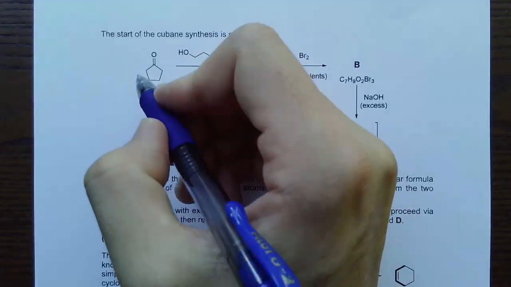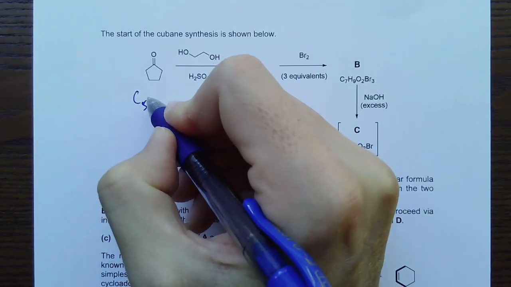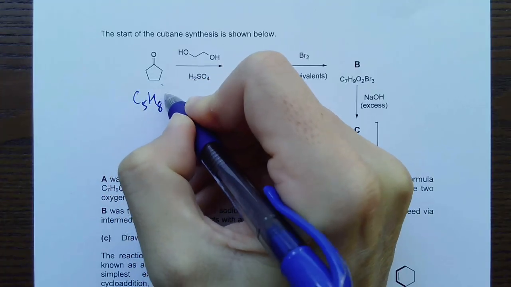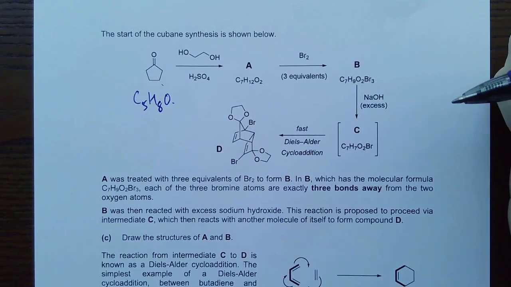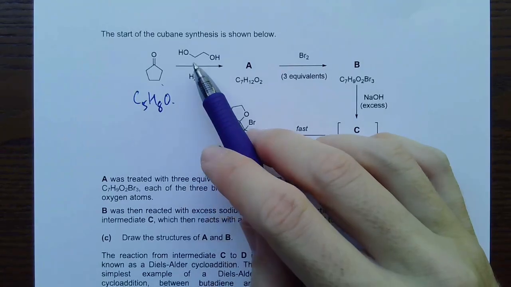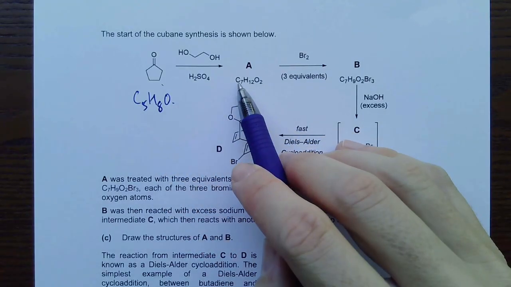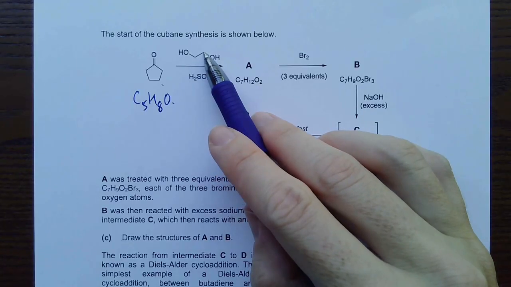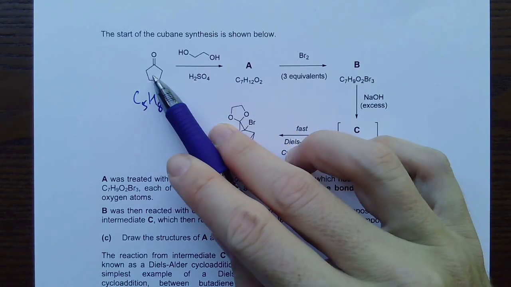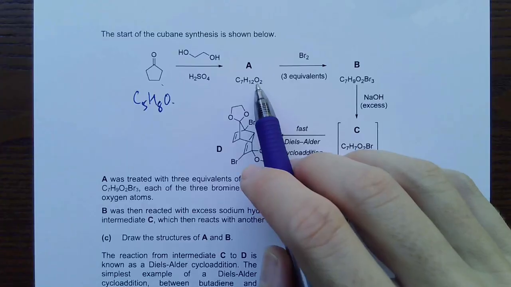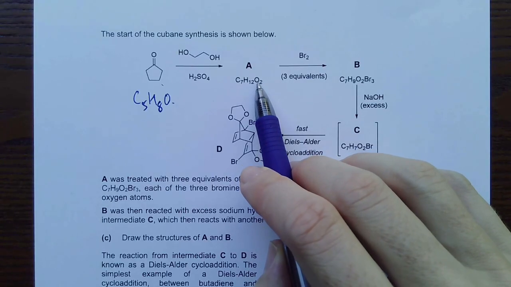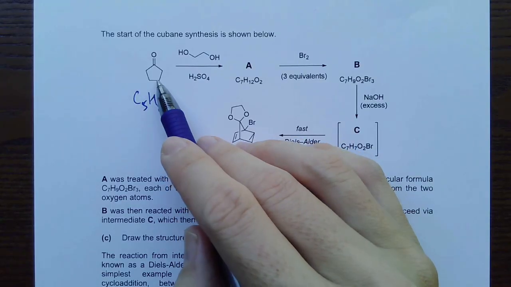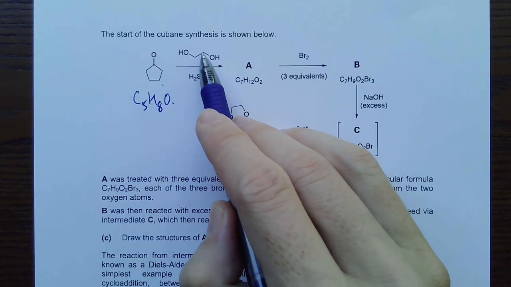So it's probably worth writing out the molecular formula of this, which is going to be C5H8O. So you can see that I'm adding 2 carbons. And the 2 carbons I'm adding are going to be these 2 carbons here. So I need to get these 2 carbons into this molecule, and there are going to be 2 oxygens, and then I'm going to have 12 hydrogens. Well, that's going to be 1, 2, 3, 4, 5, 6, 7, 8, 9, 10, 11, 12.